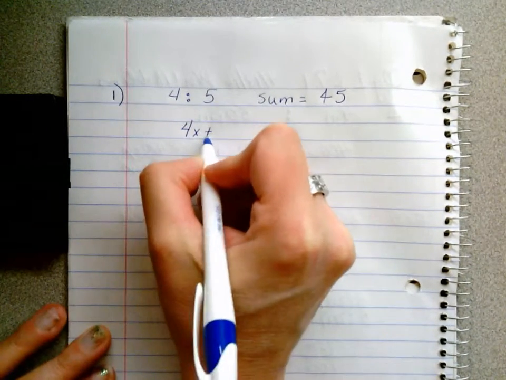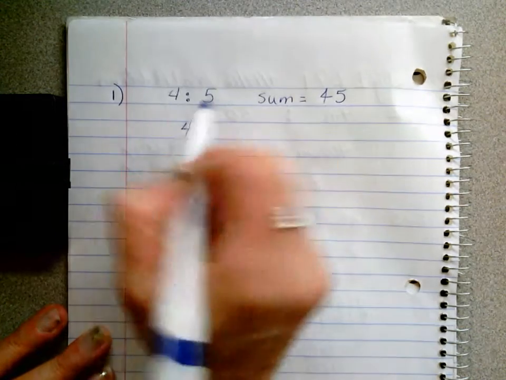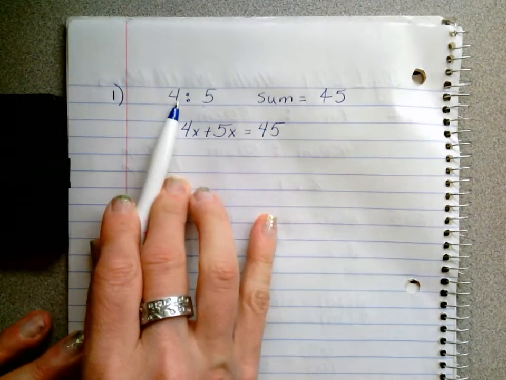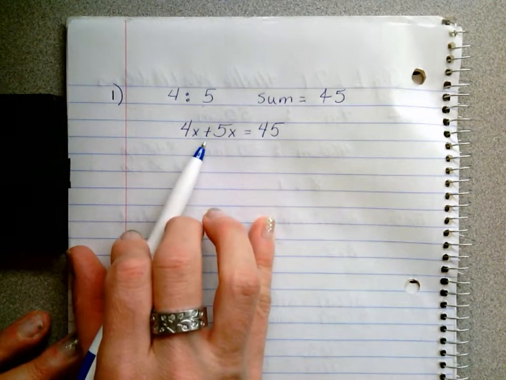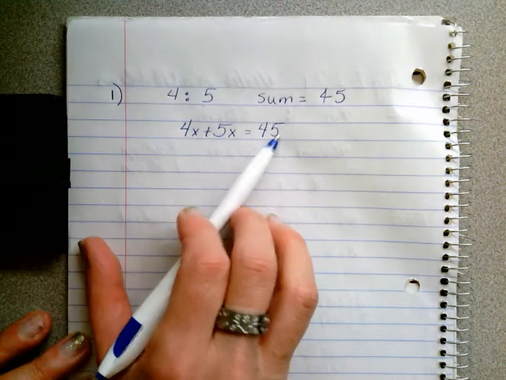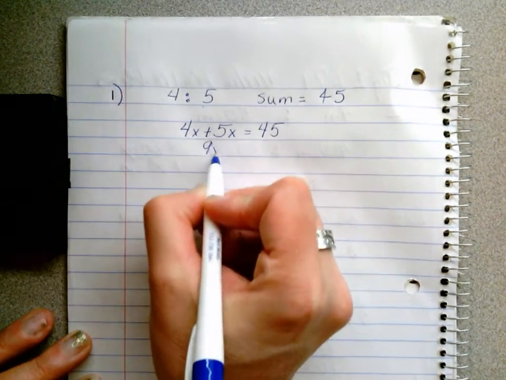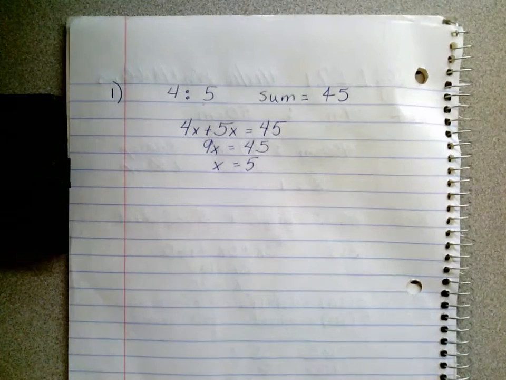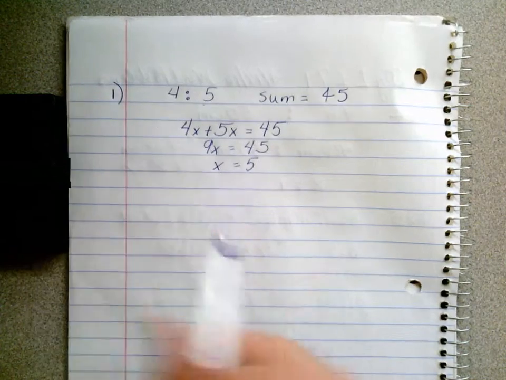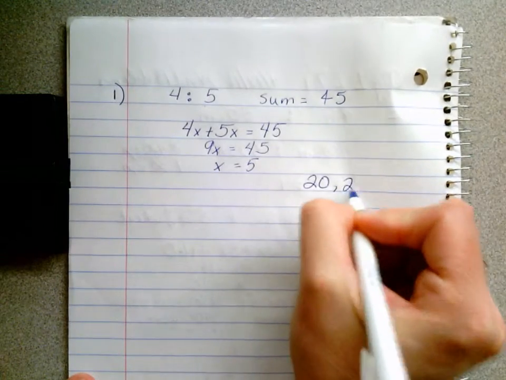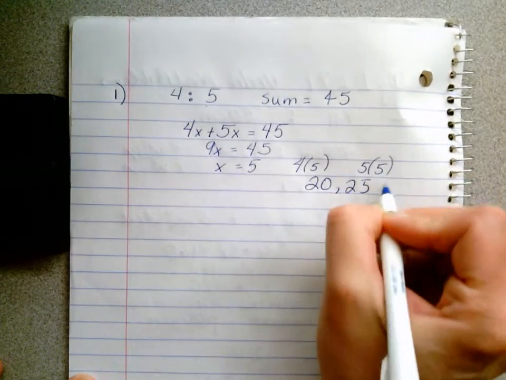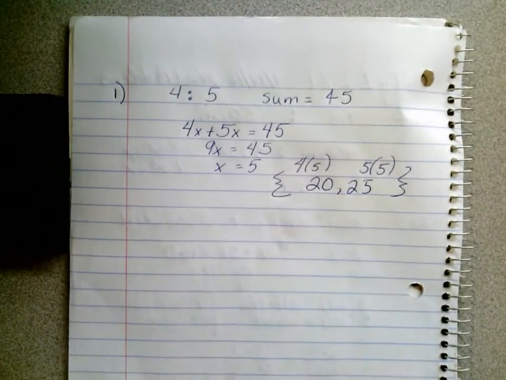4x added to what? 5x. So you end up with 4x plus 5x, because we're looking for the sum, and the combined x's equaling 45. So altogether, there are 9 x's, which gives me x having a value of 5. Well, what does that tell me? So then what's the first number? 20, and what's the second number? 4 times 5 and 5 times 5. So that is your answer. Those are the 2 numbers.